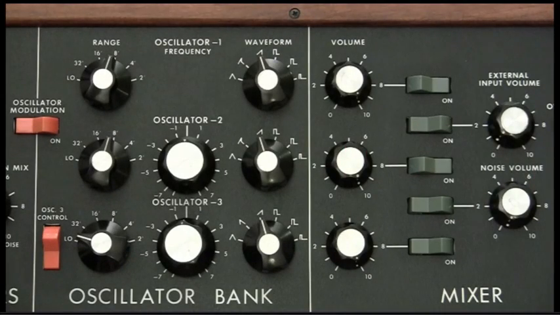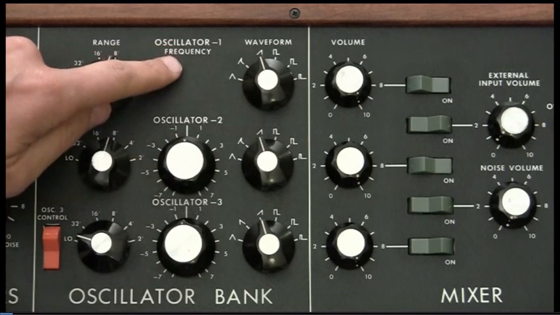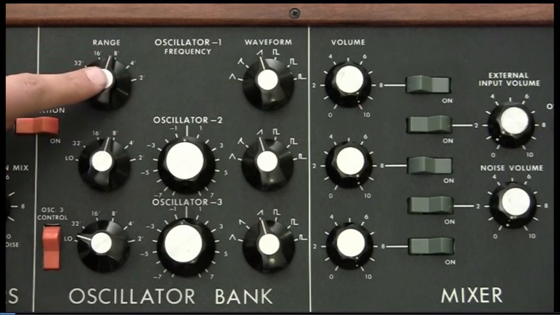Oscillator pitch fine detuning. A more delicate change to a sound is created by using the detune function of the oscillators. Here on the Minimoog we can detune oscillator 2 against oscillator 1. Note that both are set on the same octave setting.